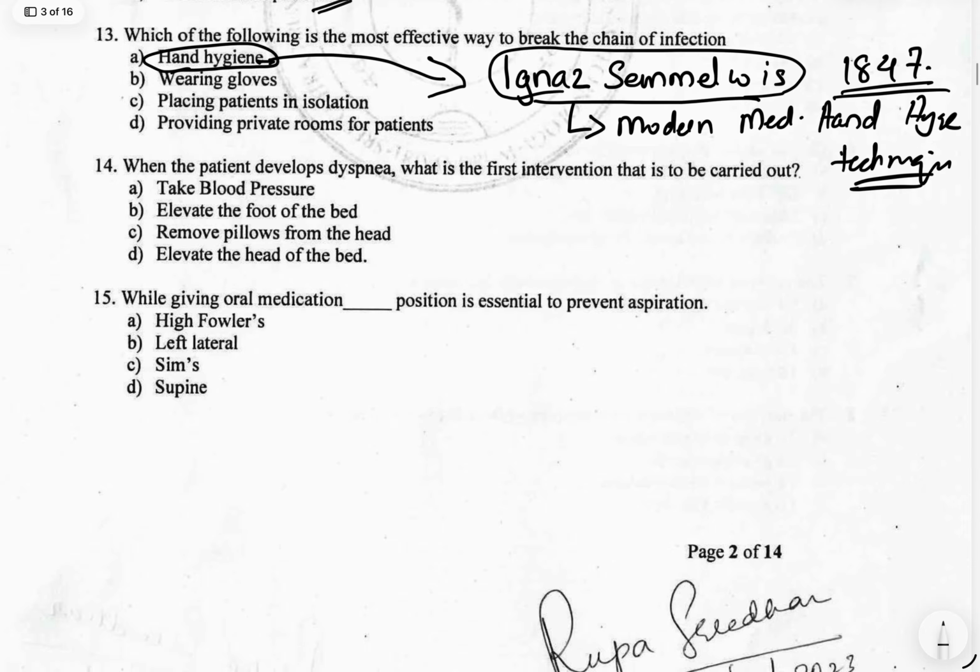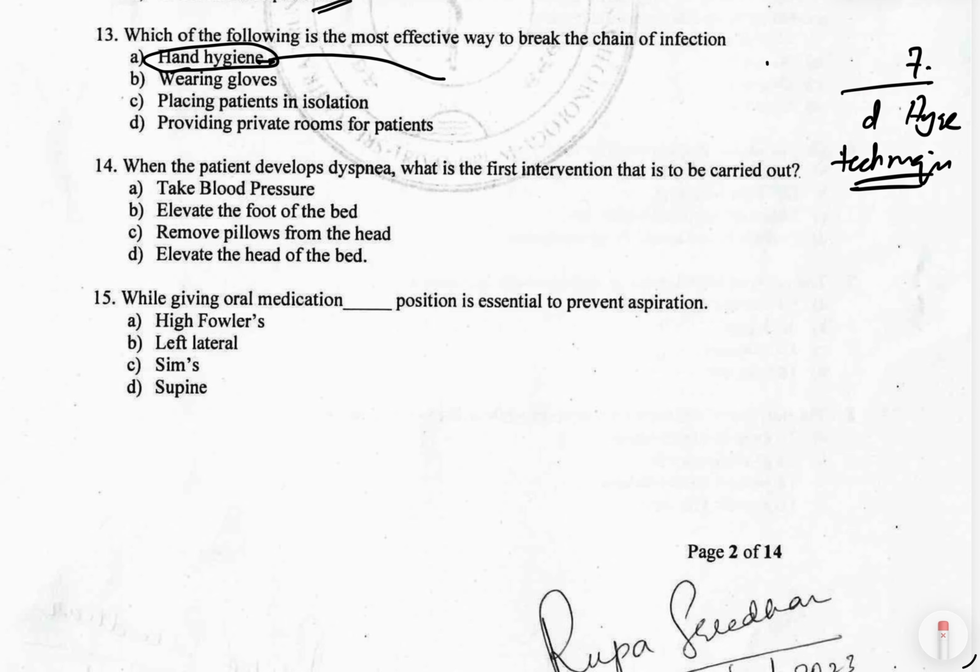So going to the second 14 question. When the patient develops dyspnea, what is the first intervention that has to be carried out? I think this is the easiest question in this question paper. So when a patient has dyspnea, what is the first intervention to be carried out?